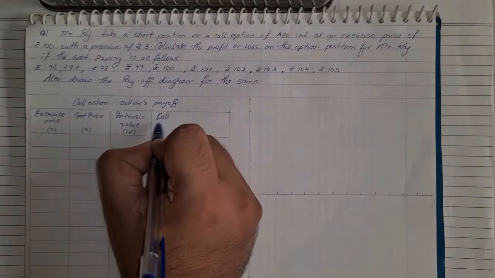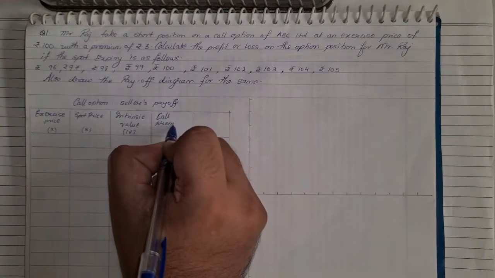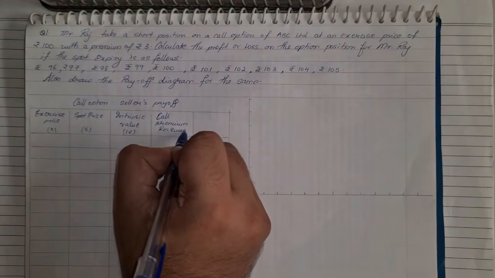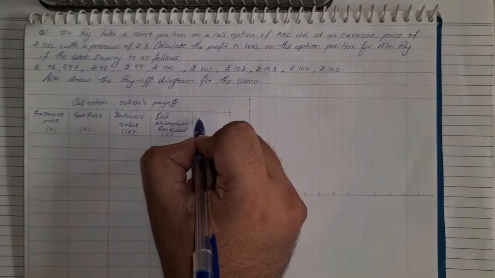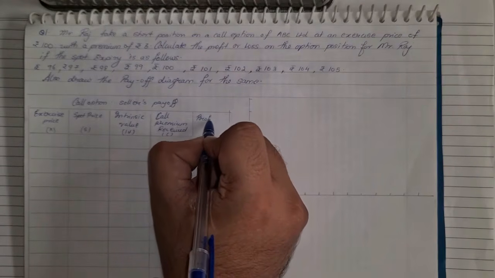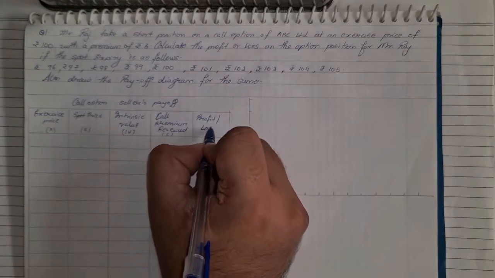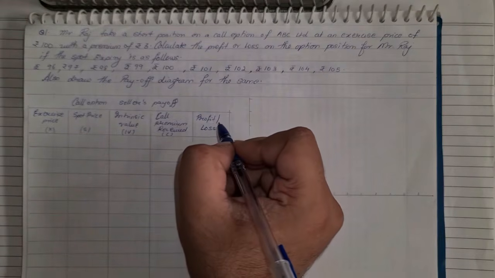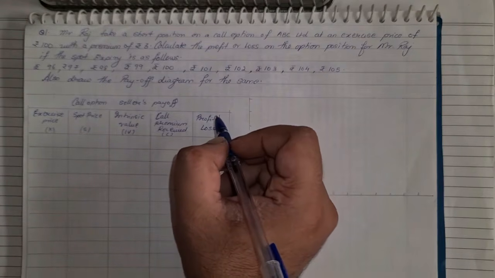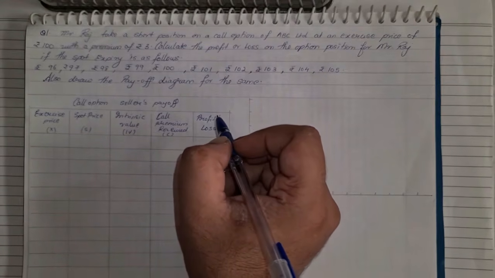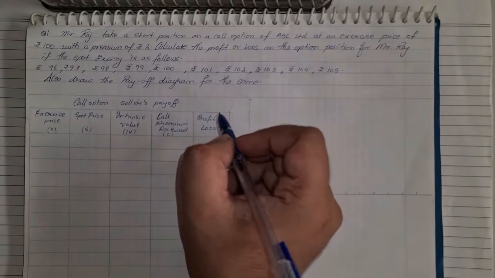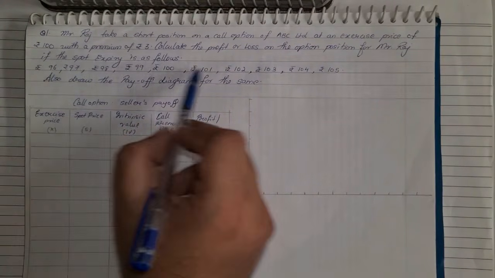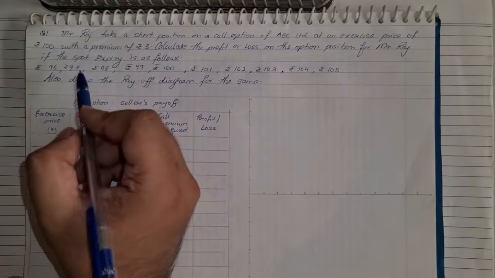Then we'll have call premium received, which we'll call C, and lastly our profit and loss. Now as per the question, they have already given us that the exercise price is going to be 100. So for all the options of spot price, the exercise price is 100.